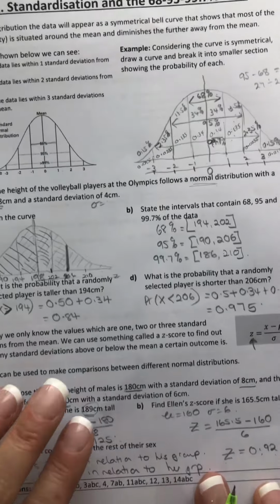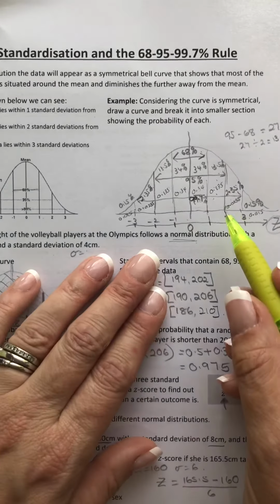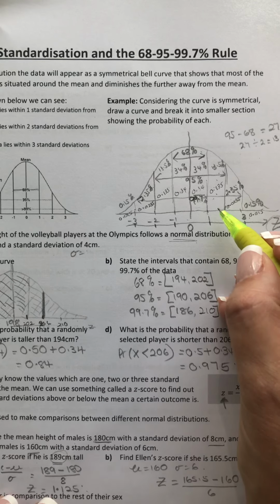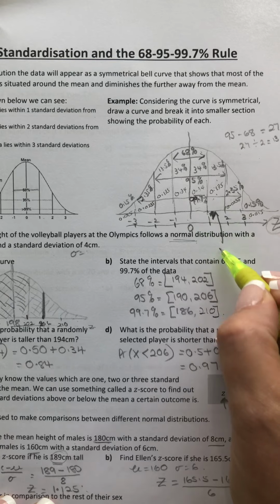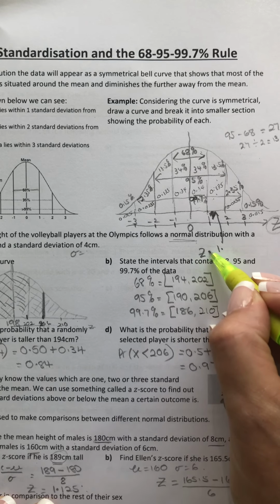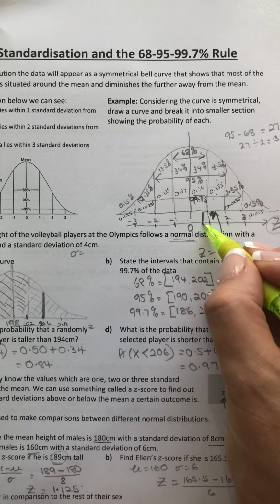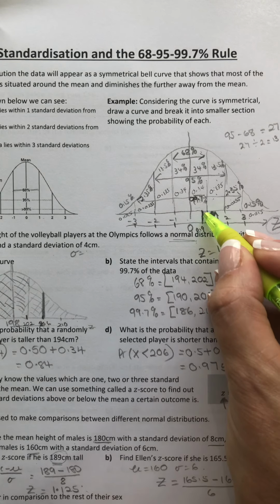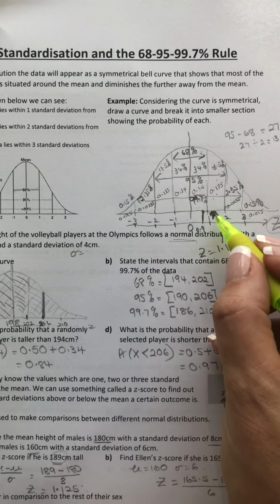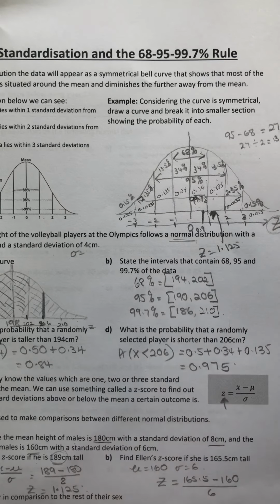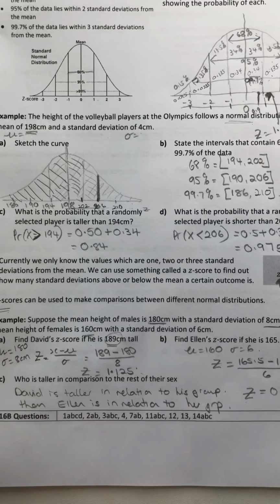Okay, and in other words, I'm going to go back over and scribble on this. I know that's 100. If we go here, he is about here. Z is 1.125, and she's somewhere here, 0.9. So he is taller within his group in relation to her being taller within her group. All right, that is 16A and B.